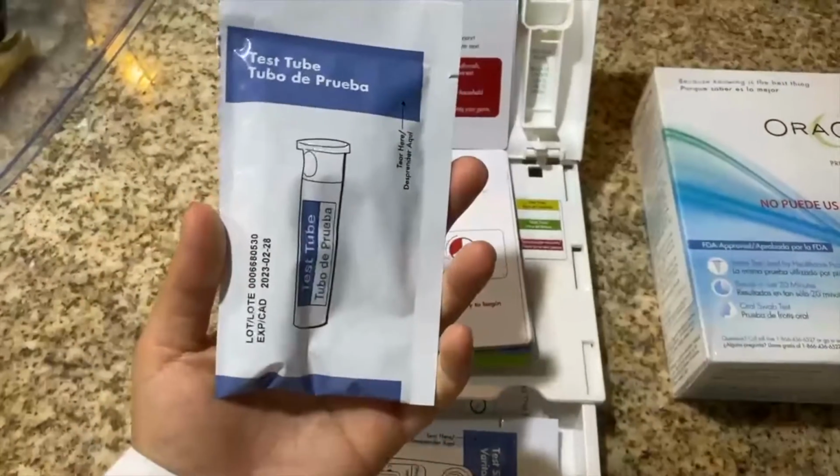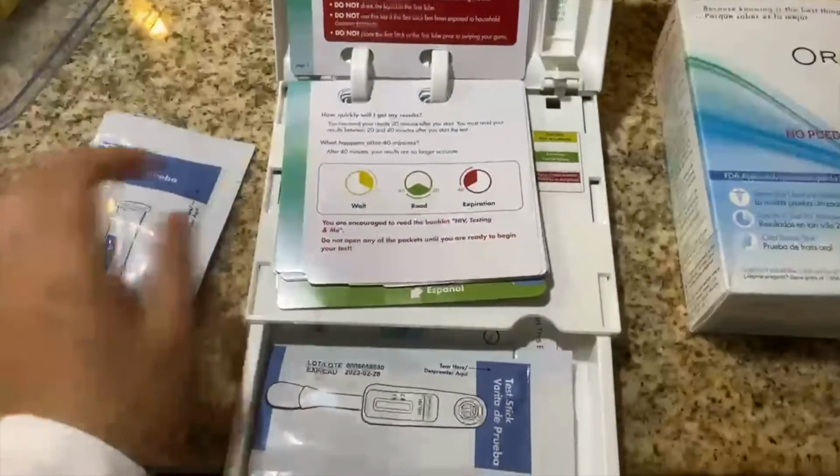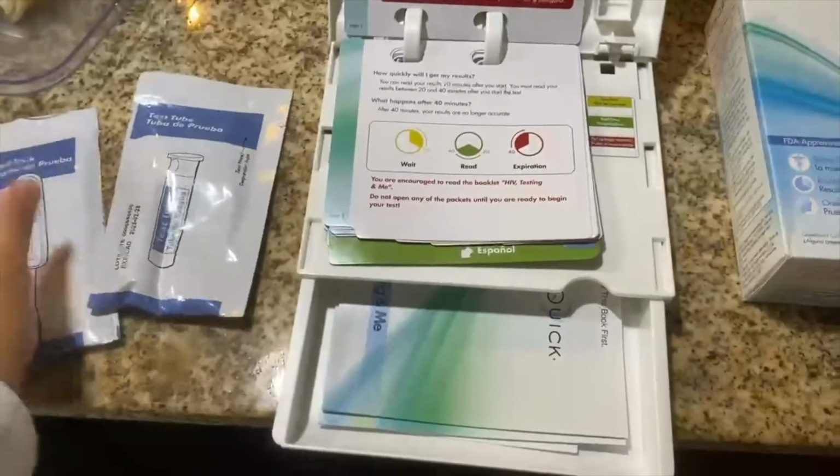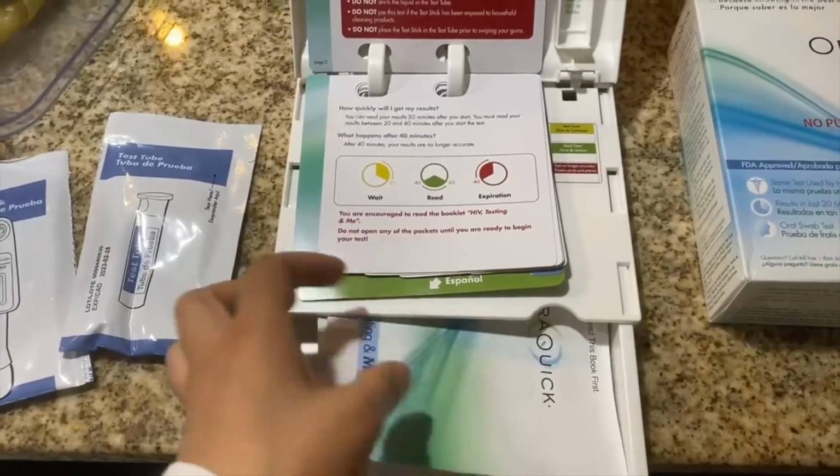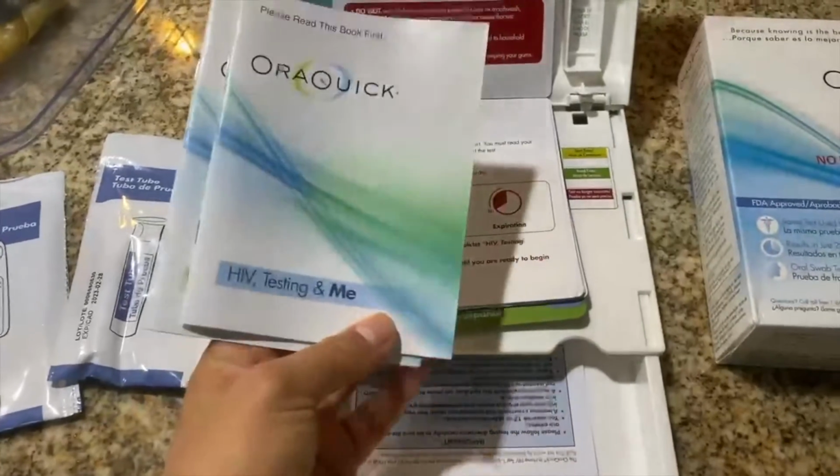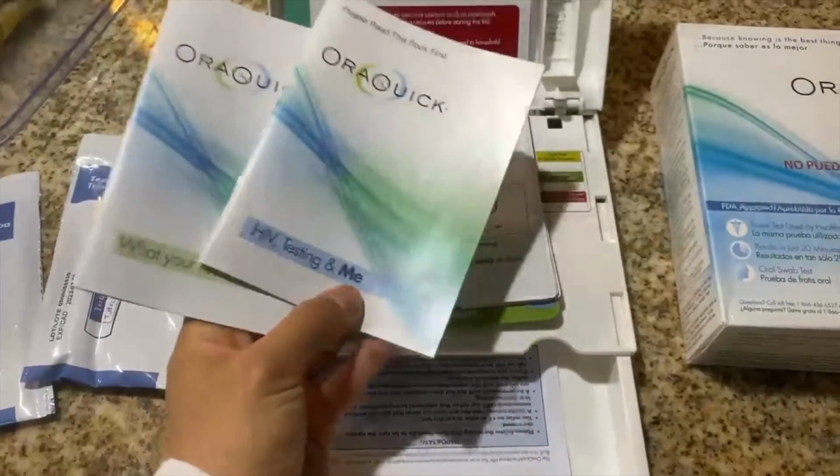So here you have the test tube and the test stick, along with some more reading material regarding HIV status and the HIV testing.